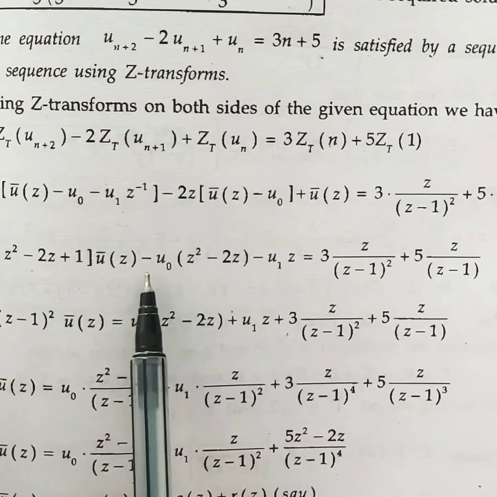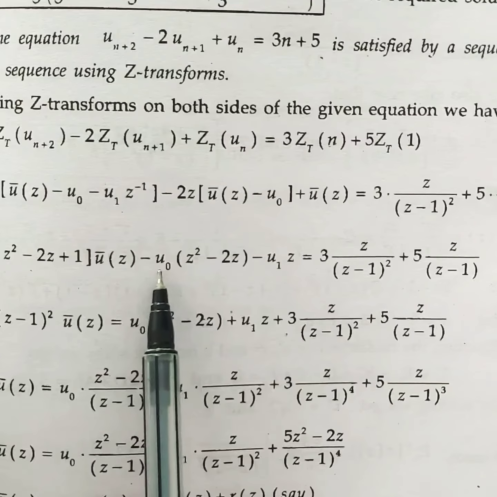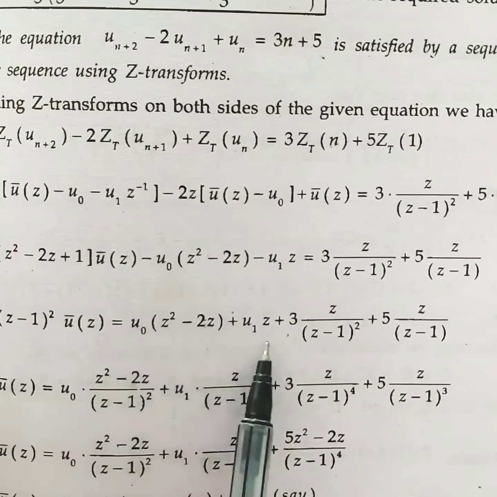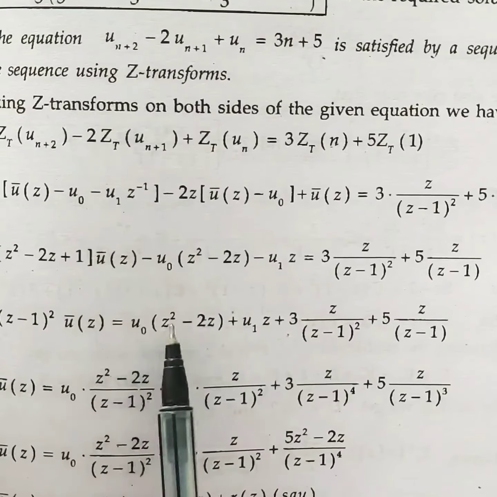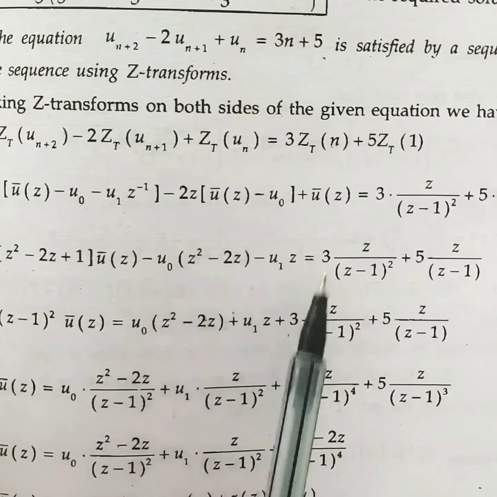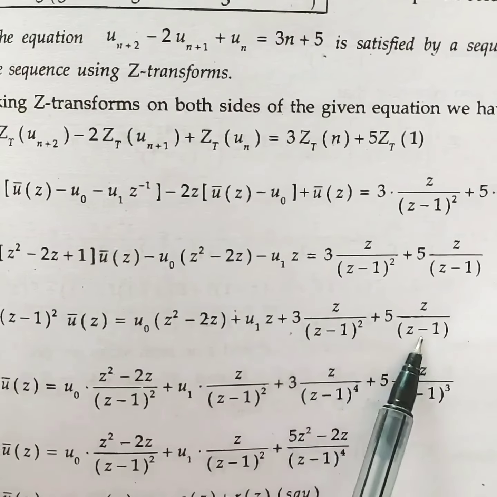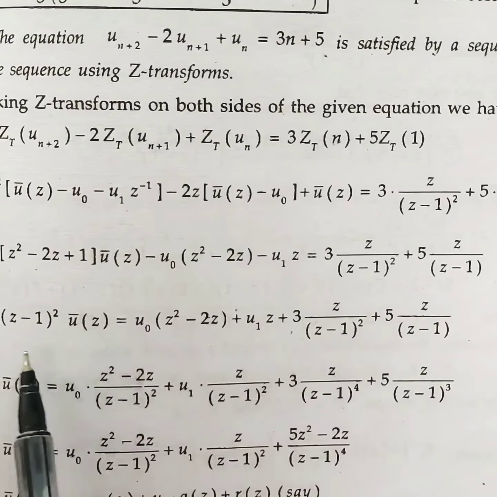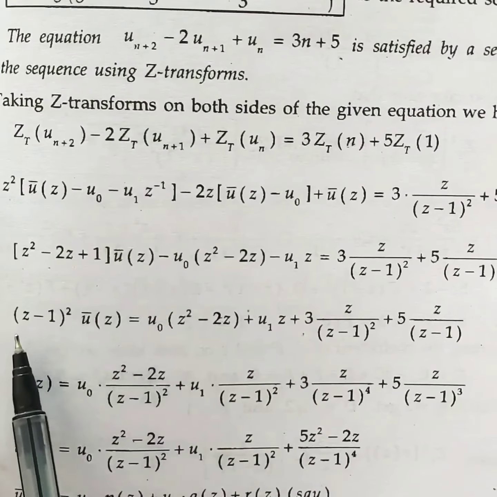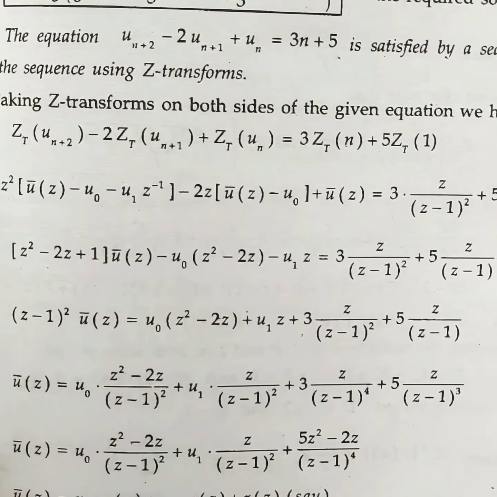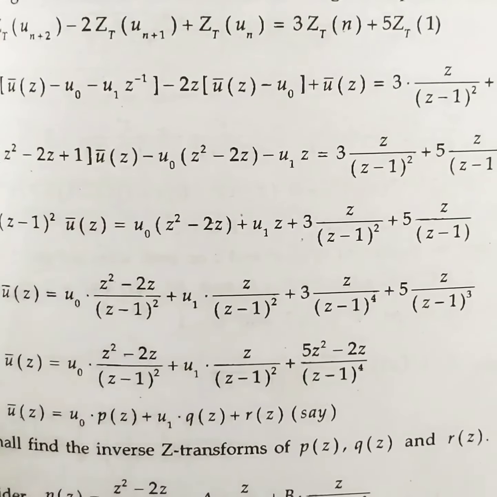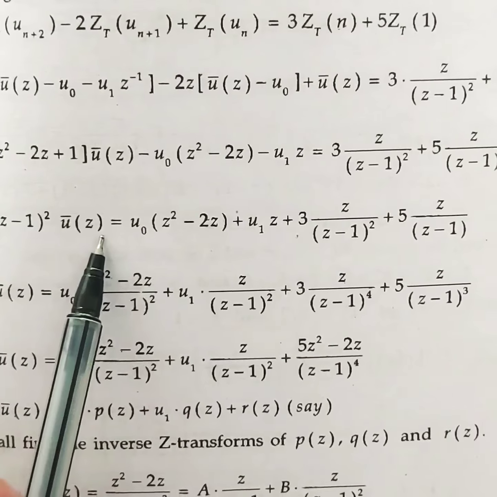So that is why we have taken negative sign common. If we take negative sign common and push it to the other side, it becomes positive. So this became u naught into z square minus 2z plus u1 into z plus these two terms. Okay, now see this side, z square minus 2z plus 1. This is nothing but z minus 1 the whole square.